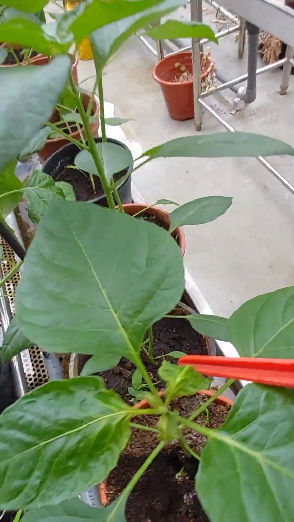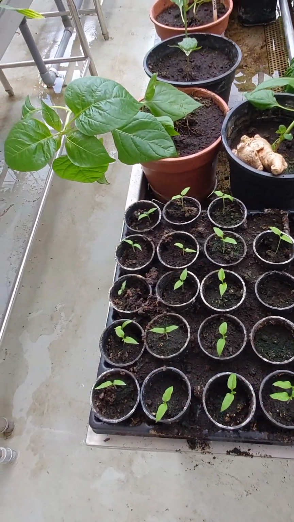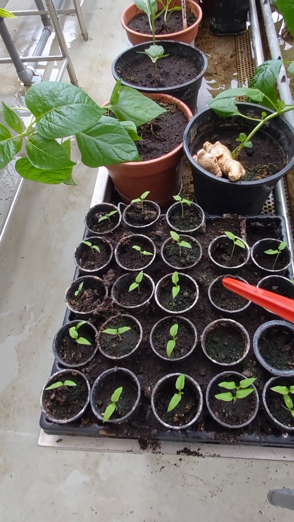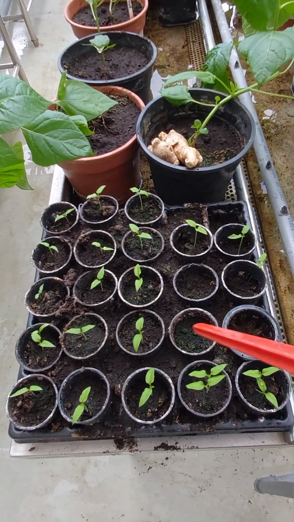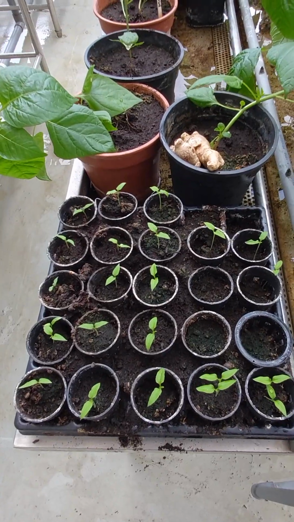This is another plant of the same variety, which you can see here. And this is the new batch of plants, so we'll check these to determine if they exhibit the same phenomenon of viroid infestation.